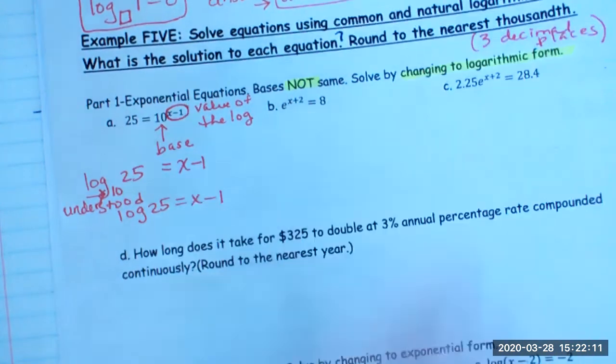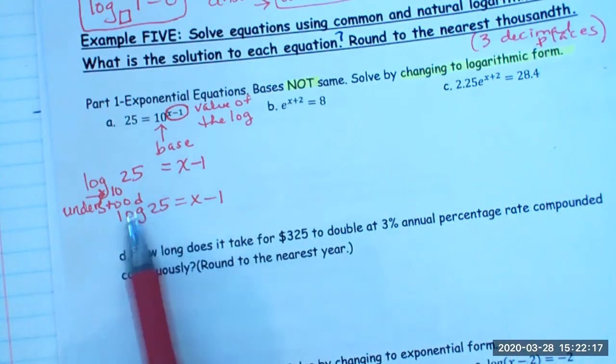Before I tell you, maybe pause and think about how I can easily get log of 25. Hopefully you thought about it and said, I can just go on my calculator and type log of 25, and figure out what that decimal is.